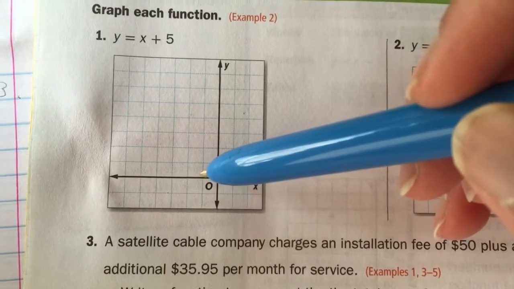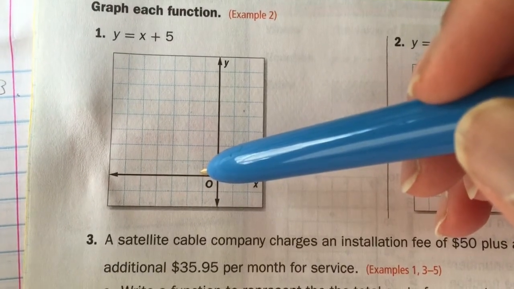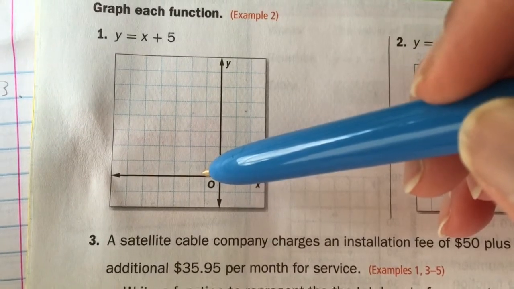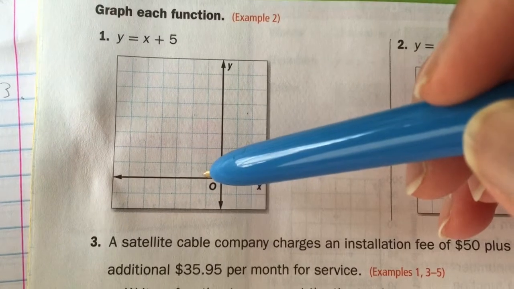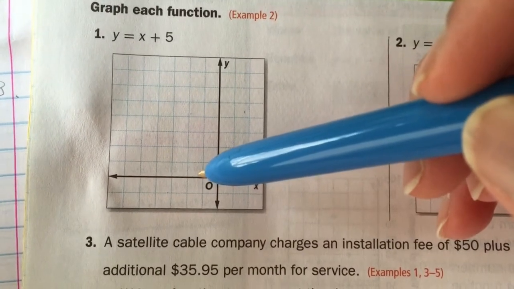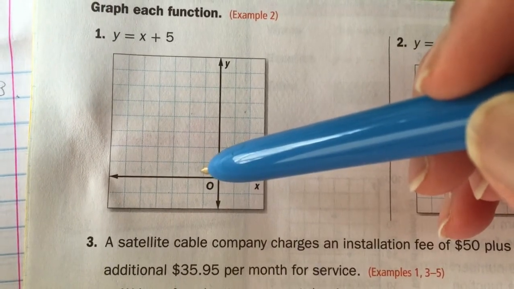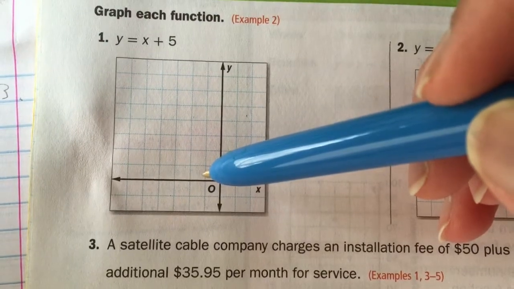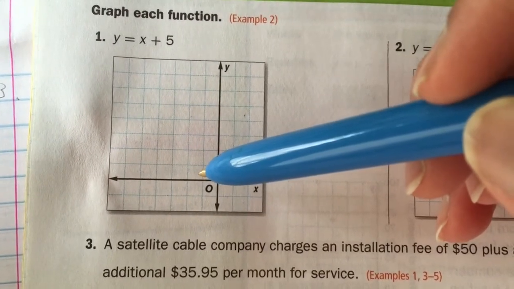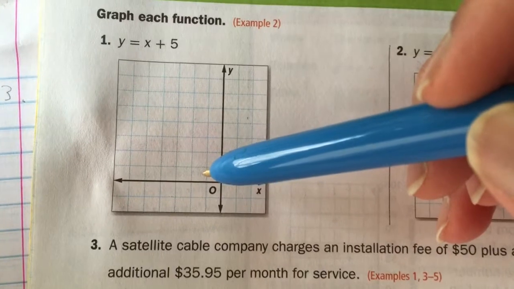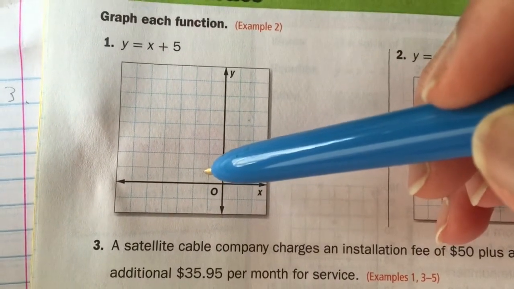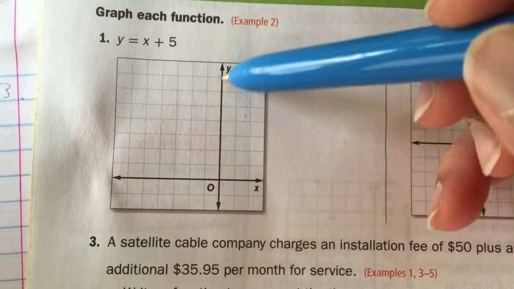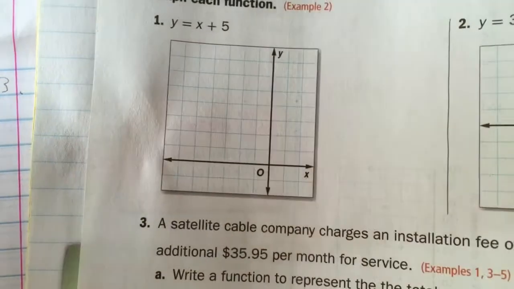In this video I'm going to show you a different way of doing the same problem by choosing different points, by choosing different values for x. So you can plot the graph in this quadrant.